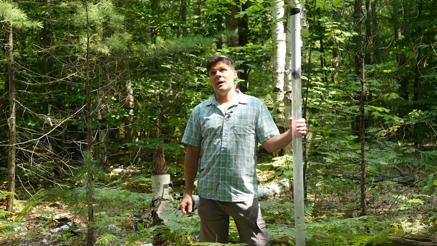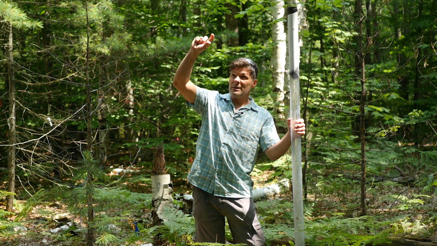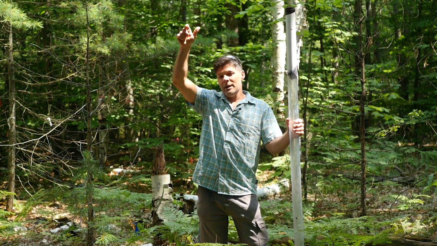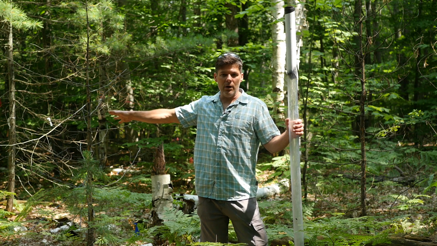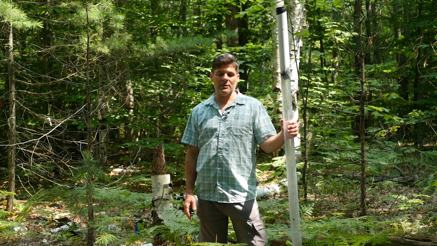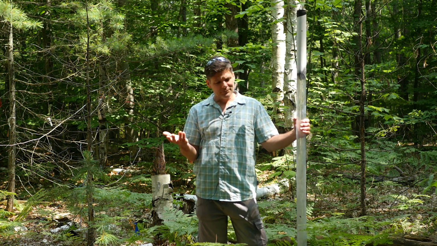So that allows us to make a comparison and in principle take the data from the tower, and if we know how much carbon is going into the ecosystem, we should be able to find it all through those various measurements that I described.